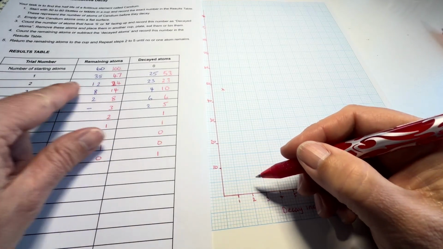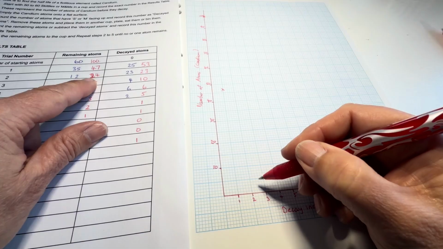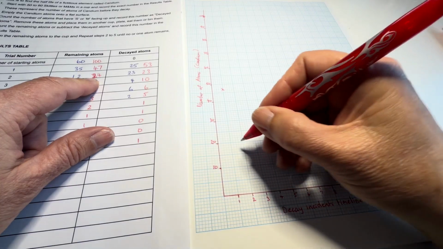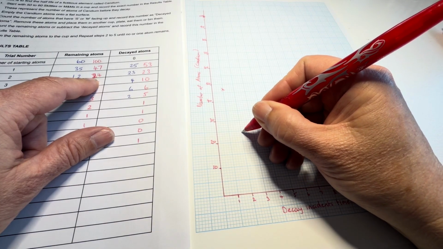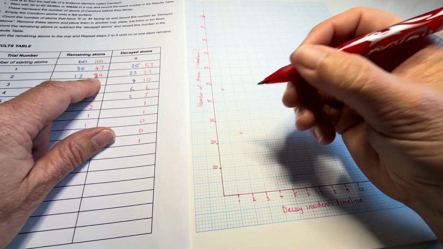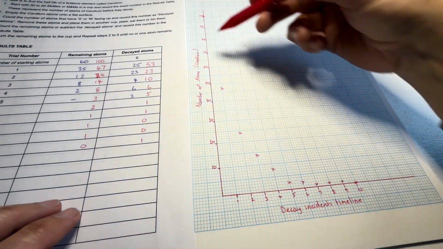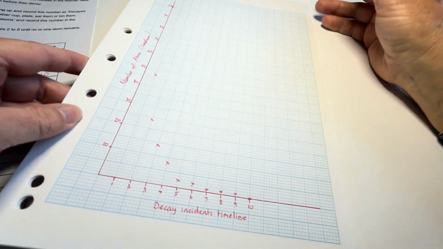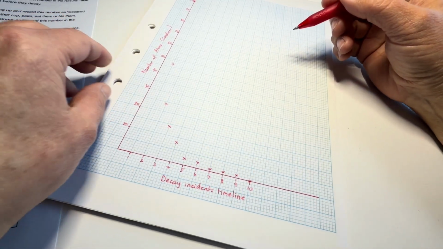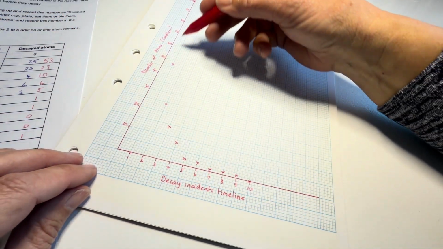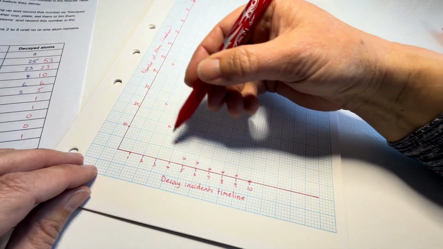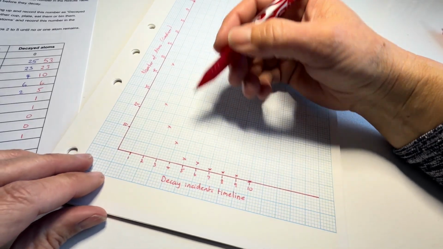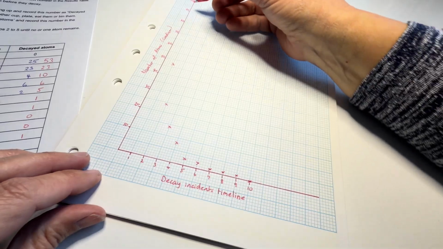Second incident, we had 24 atoms left. So at time incident 2, we had 24. So 20 is 25, 24 is 1 graduation below. And we keep going. So I've plotted all my data, and I'm going to do a line of best fit now. Now, a line of best fit can be a curve. We can see that this is an exponential type shape graph. So that's the relationship. So even though we're doing a line of best fit, it's going to be a curve.